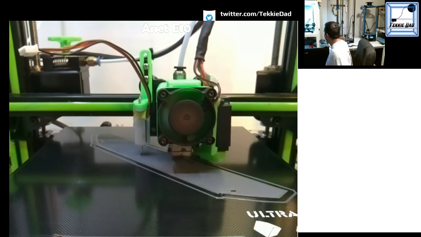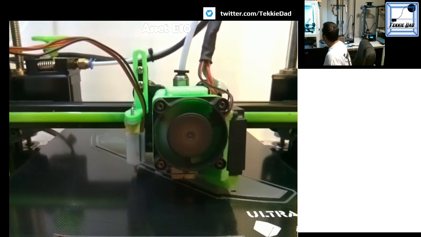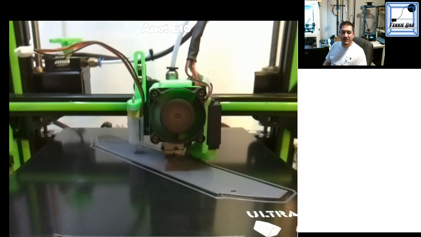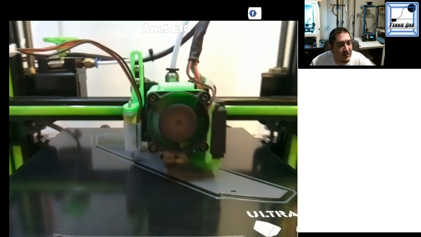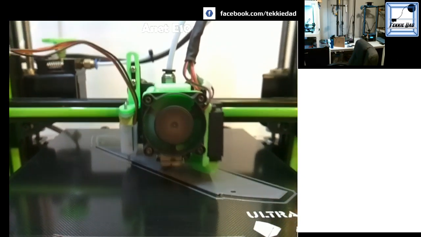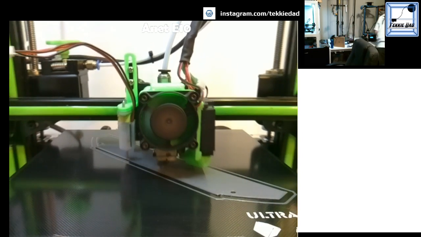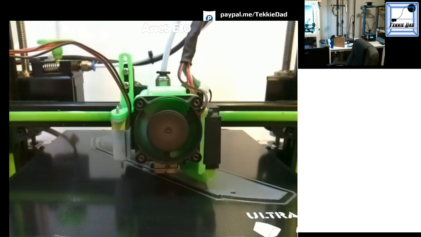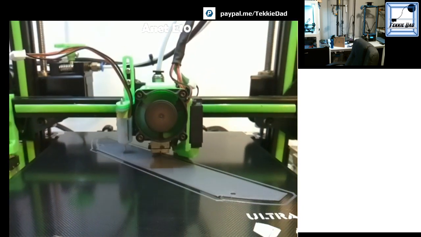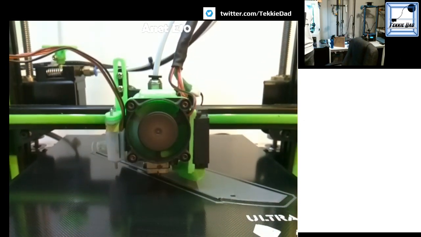Hey man, that grade broke again. I wonder if it's just a little too moisture laden again. Oh, fine. I'll give up on the grade. This is a test part anyway. Pikachu yellow.